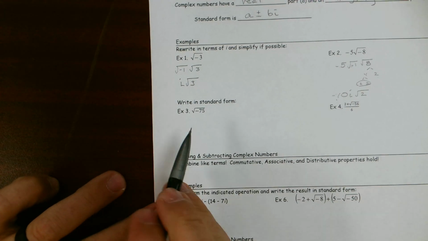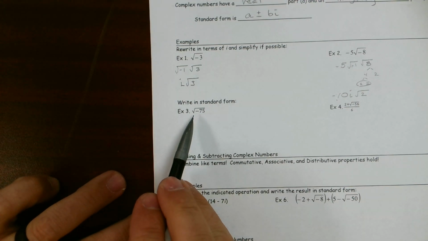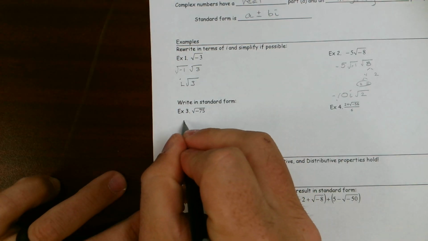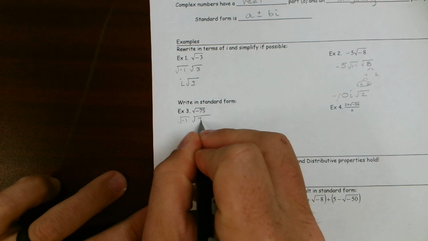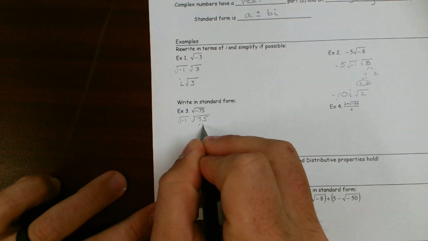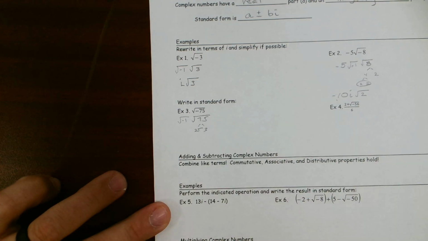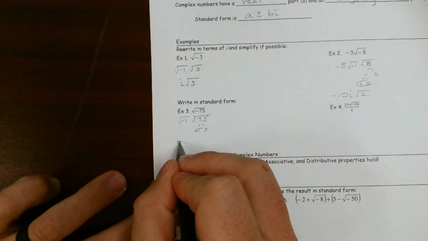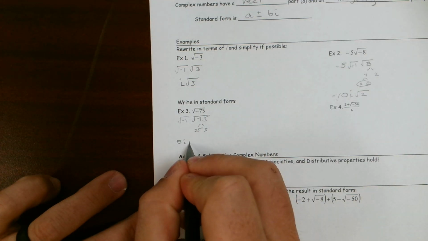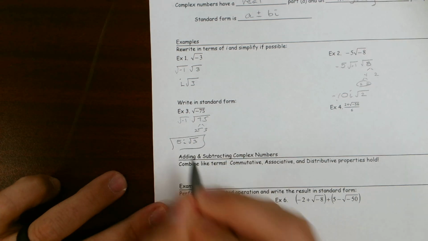And moving forward, same type of example, square root of -75. So it's the same as the square root of -1, which we know is going to be i, times the square root of 75, which is 25 times 3. The square root of 25 is 5, so we're going to end up with 5i radical 3.